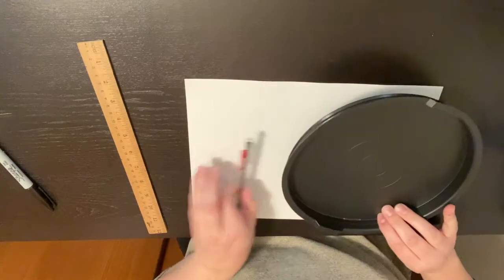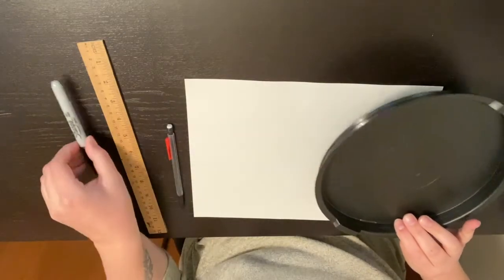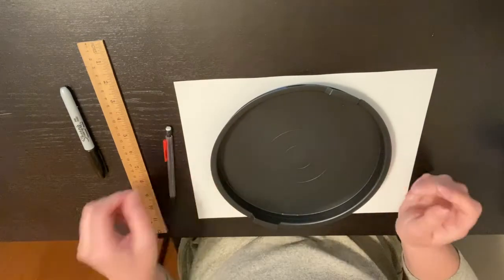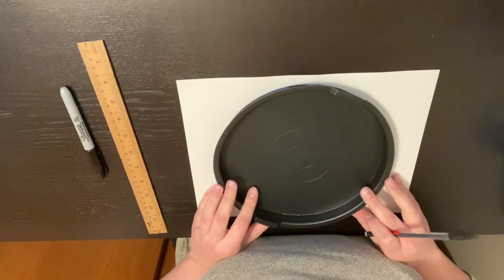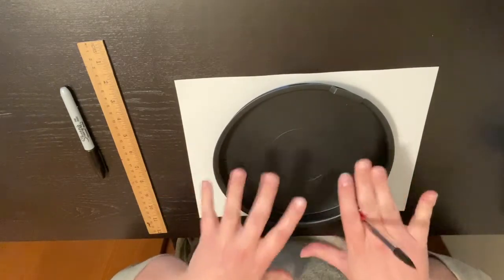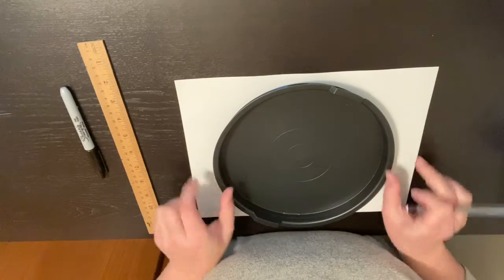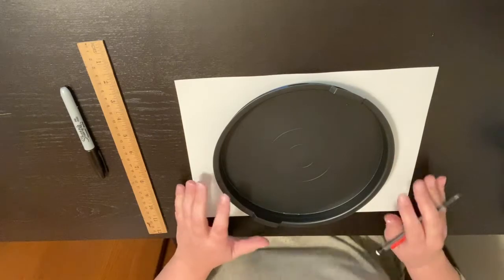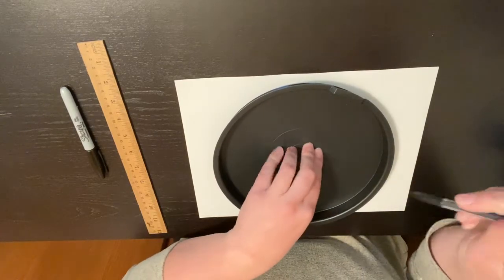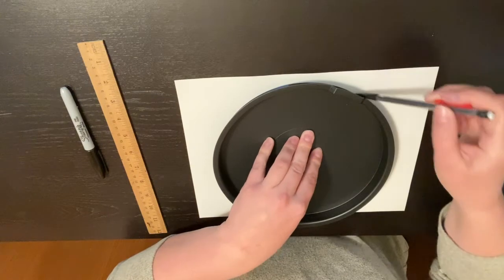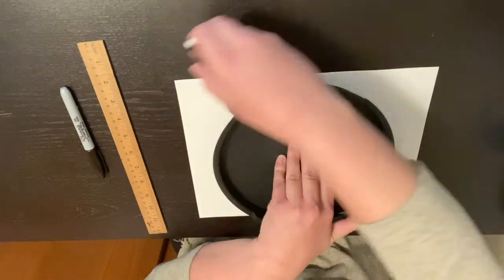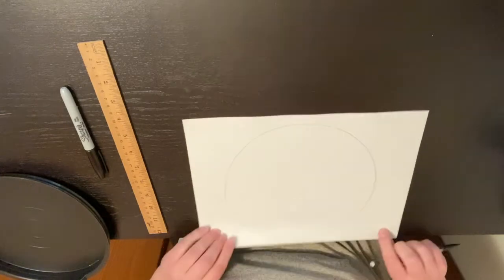So I have all my objects here. And I even grabbed my black Sharpie, but you won't really need that till later. So what you're going to do is place your circle object onto your paper so that it is about centered. How you do that is you look on the top of it and see if the distance between the object and the edge of the paper is the same on each side. So we all know how to do this. Take your pencil and trace around that object. Then when you lift it up, you should have a circle on your sheet.